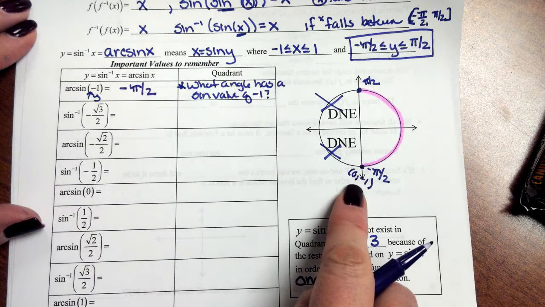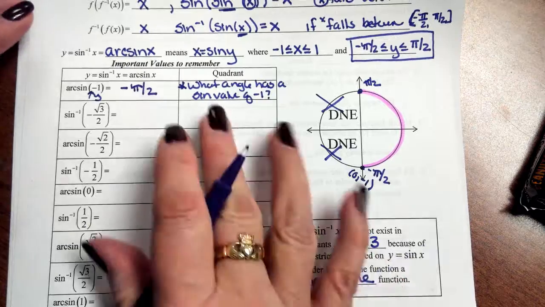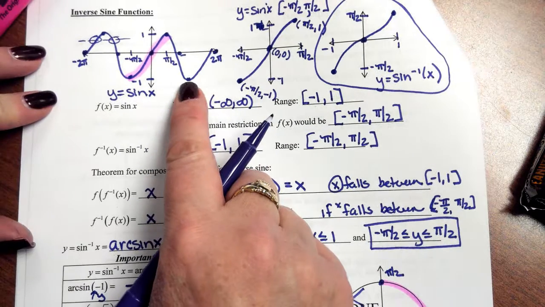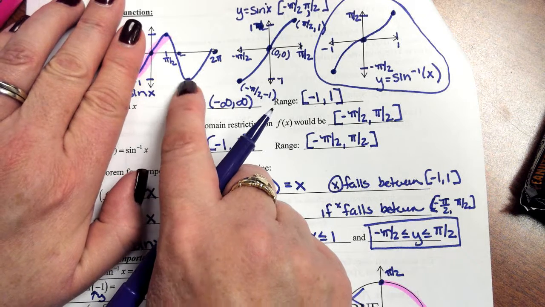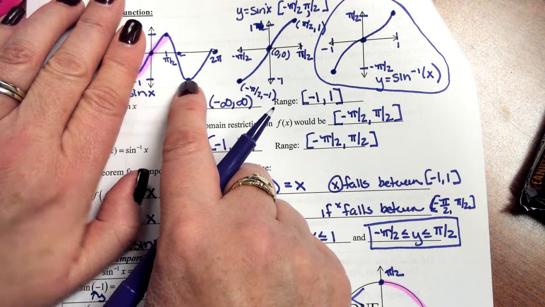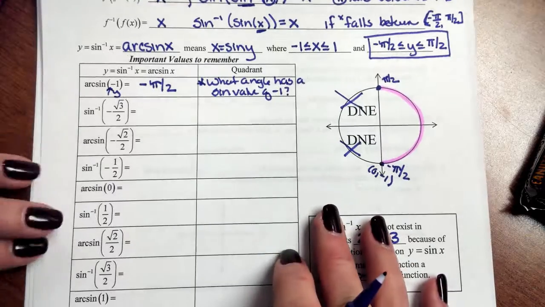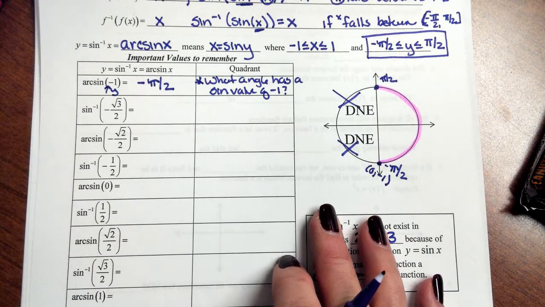No, you cannot say 3 pi over 2. And the reason is it all goes back to the graph. Why did we have to restrict the domain? We had to force sine to be one-to-one. It is not one-to-one at 3 pi over 2. So you must state these particular values when you're dealing with the inverse sine.